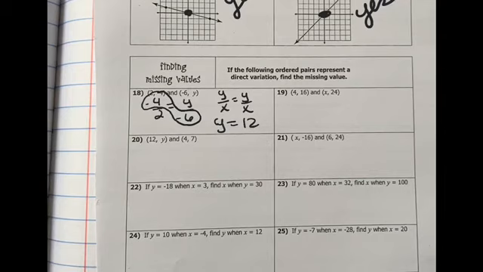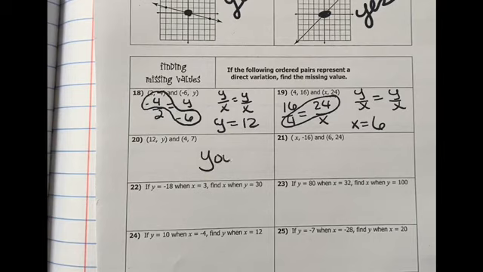All right. Setting up y over x is equal to y over x, we get 16 divided by 4 is equal to 24 divided by x. Cross multiply and then divide. X equals 6. So 24 times 4 should be 96. 96 divided by 16 should give you 6. Go ahead and pause the video and you can solve 20 and 21.